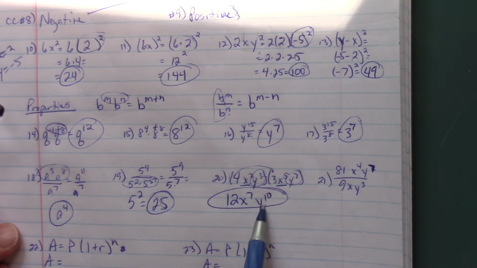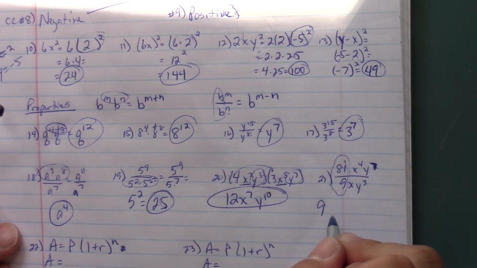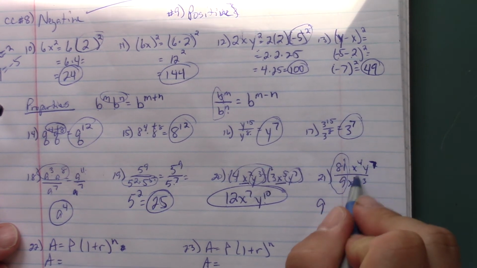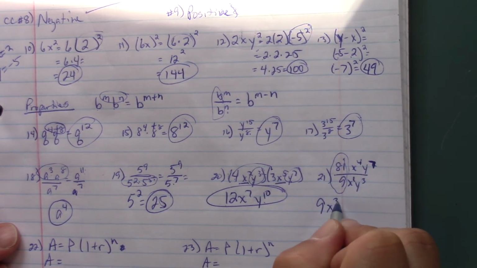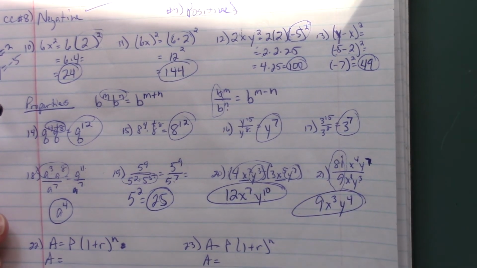3 plus 7 gives me 5. Now with divide, again, one step at a time. 81 divided by 9 is 9. X to the 4th, when there's nothing there, it means a 1. So when it's divide, we subtract 4 minus 1 to get 3, and 7 minus 3 to get 4. Okay, that's it for that.